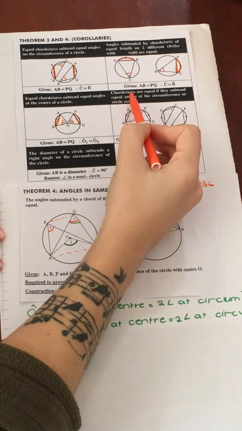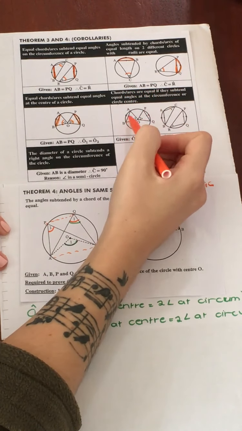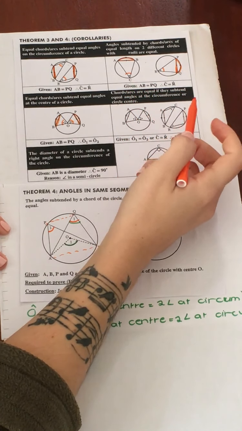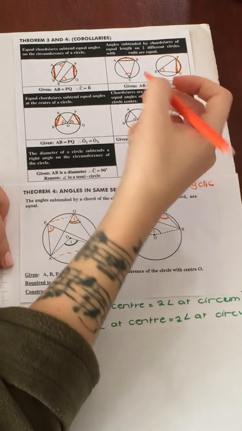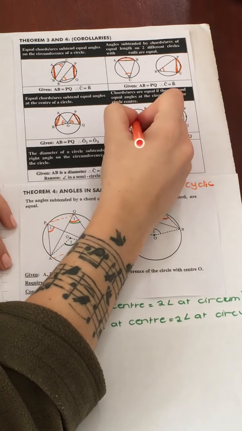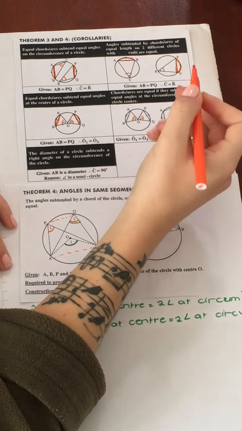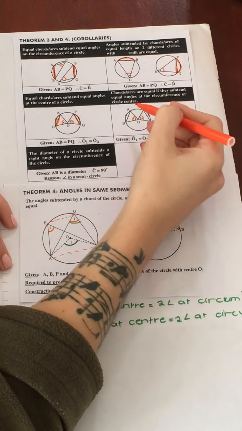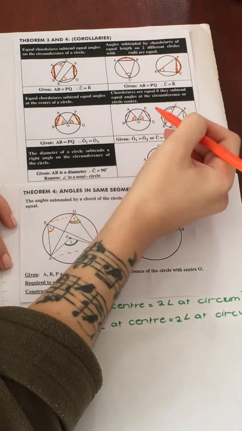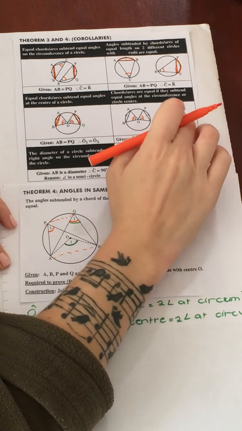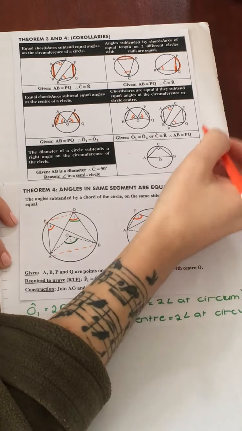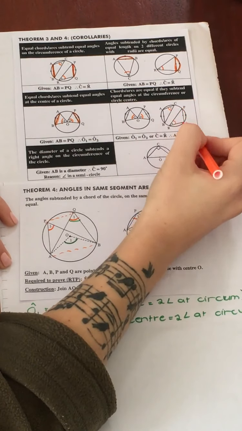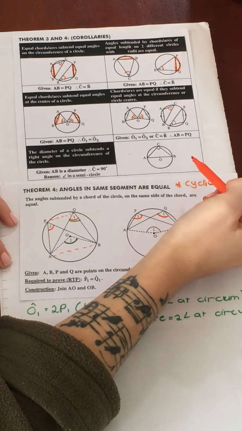Chords or arcs are equal if they subtend equal angles at the circumference or the center. So now they're saying the reverse is true. So let's say, for example, they tell you 1 and 2 are equal. You could say, therefore I know AB is equal to PQ. So basically the reverse. Same thing over here. Let's say they tell you C and R are equal. Then you know, okay, PQ is equal to AB.